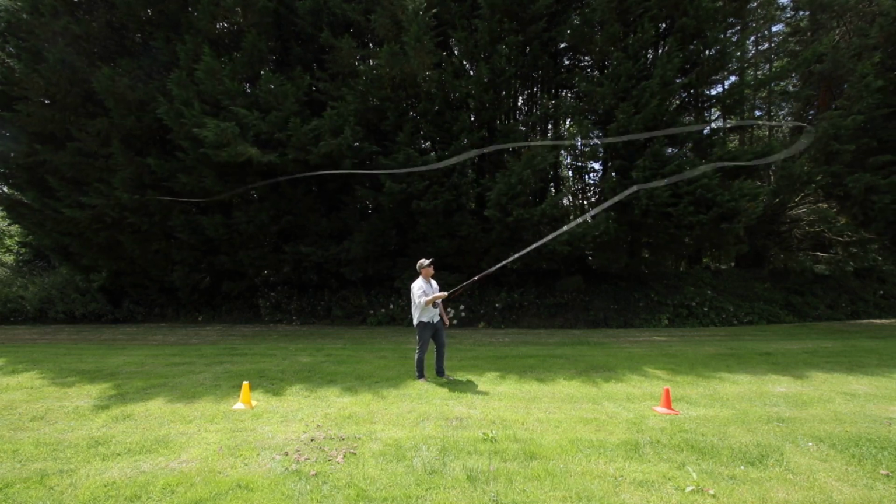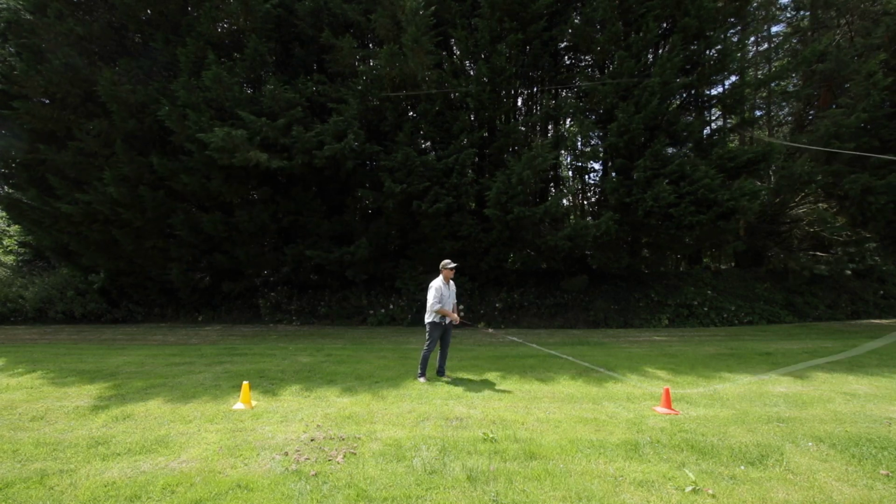Funky wind. All right, we'll see how that goes.